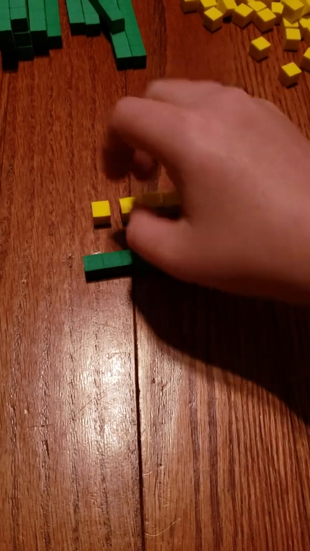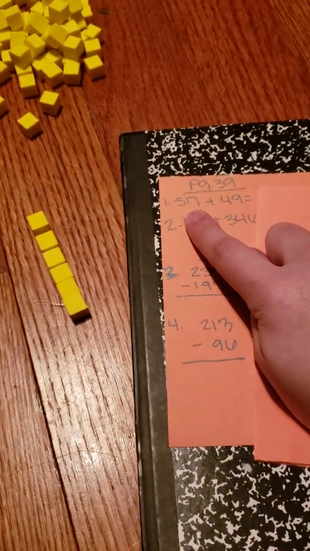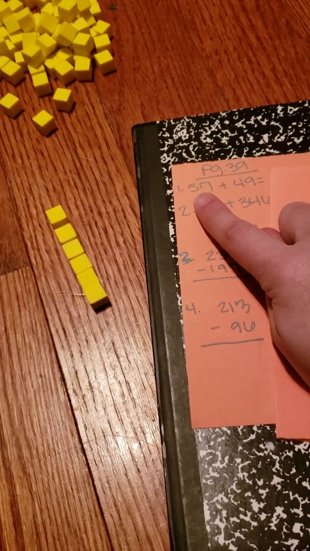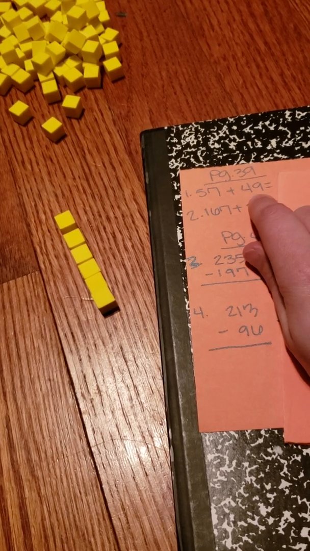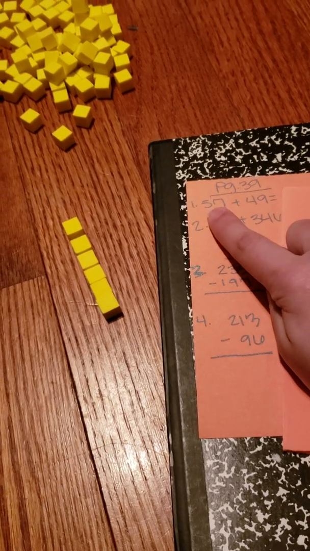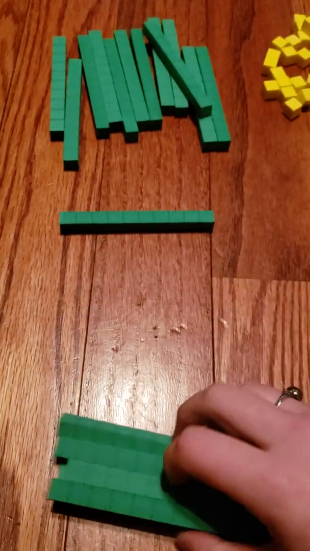Okay, so let's put the units aside for now, and let's talk about our tens place. Our problem says that we are to add 5 tens plus 4 tens. Okay, so let's start with our 5s first. We're going to add 5.